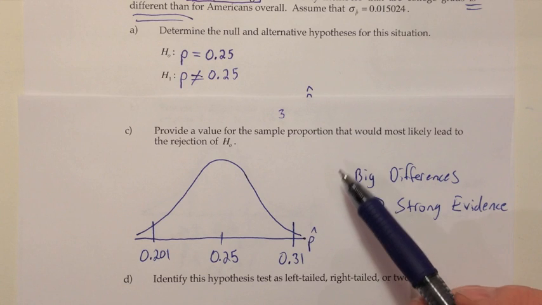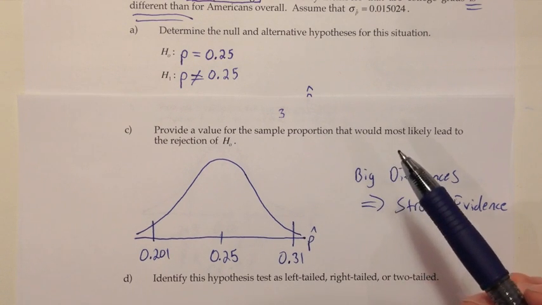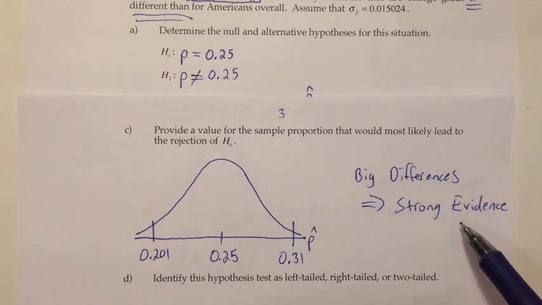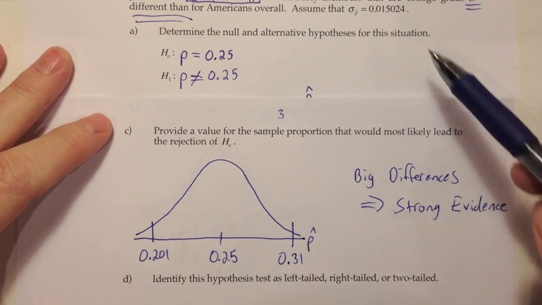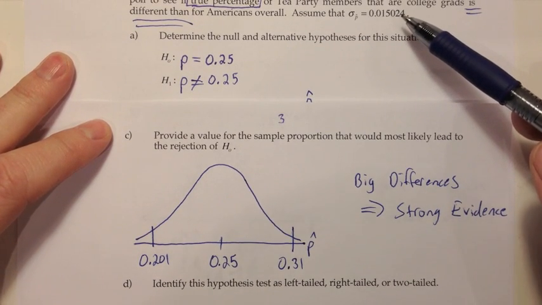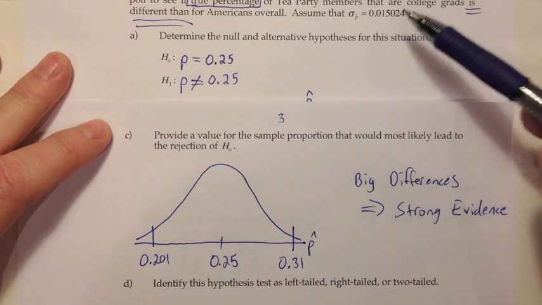So we'll see more detail on this as we get into section 9.2. But when you see a big difference, that would be considered strong evidence. A big difference certainly would be one that's more than 3 standard deviations away, definitely qualifies as big.